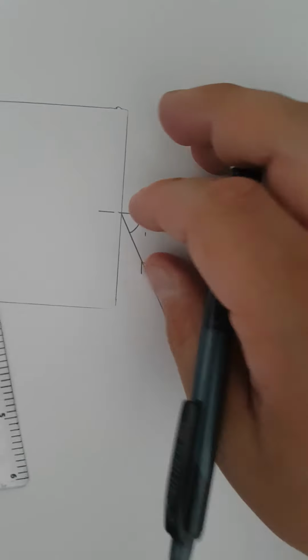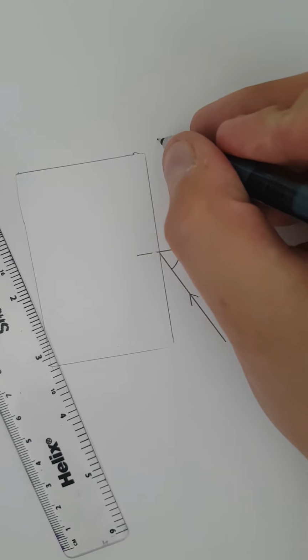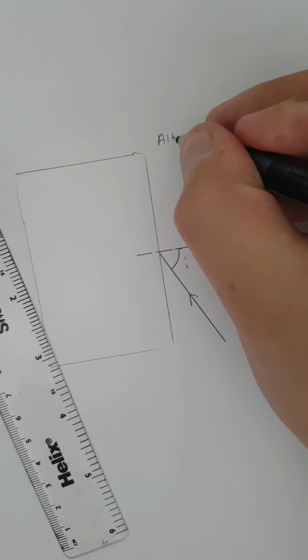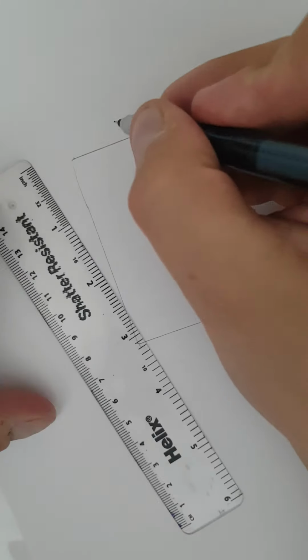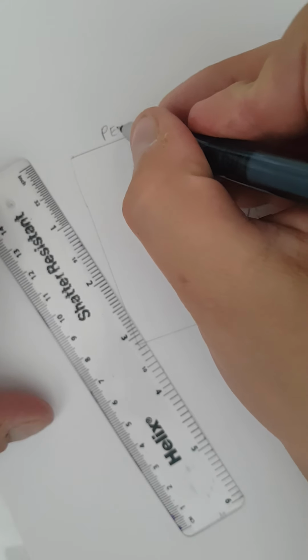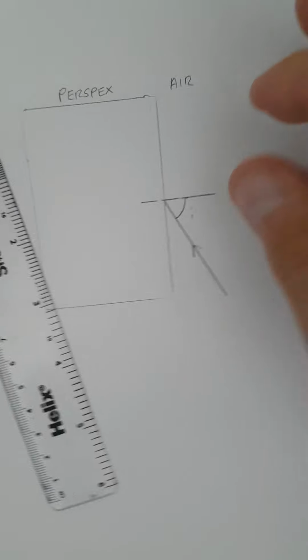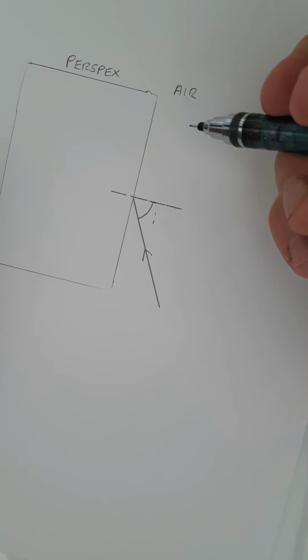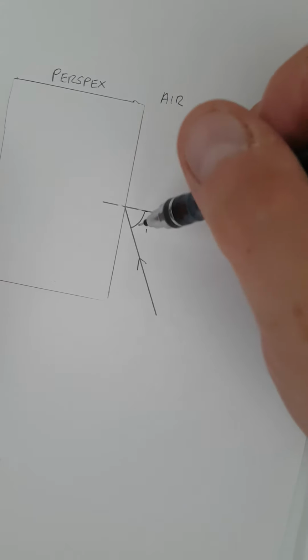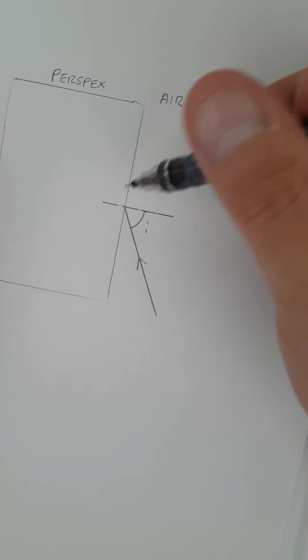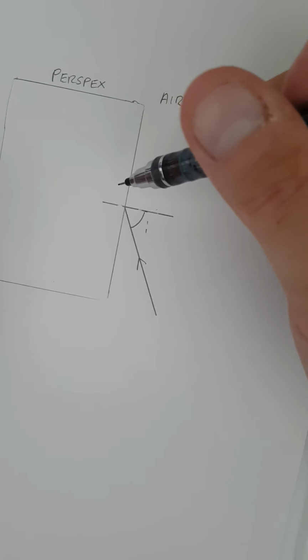I know that I'm going from a less dense medium, air, into a more dense medium, perspex. So that means my angle of refraction is going to be less. As we move from a less dense to a more dense medium, the angle of refraction means that we're going to go towards the normal.